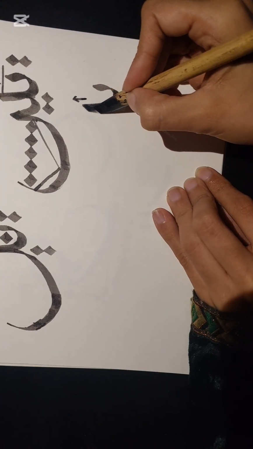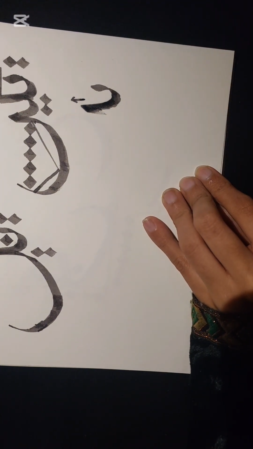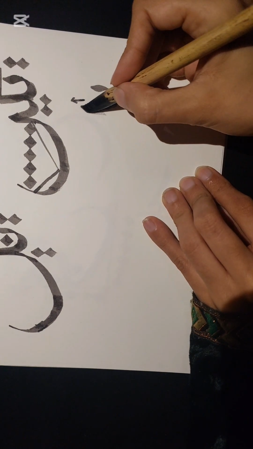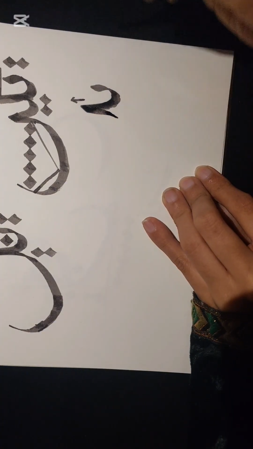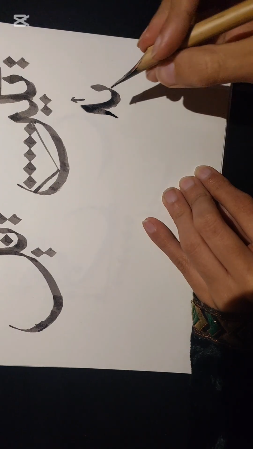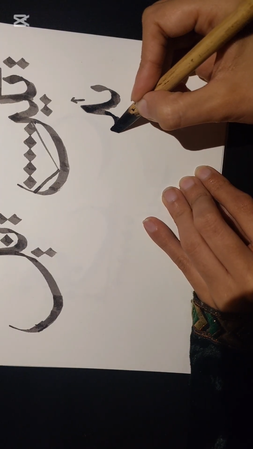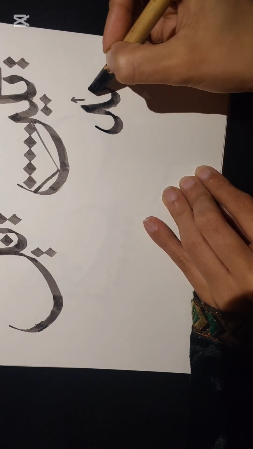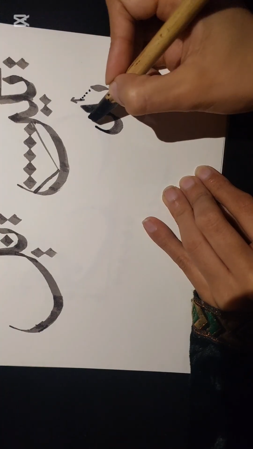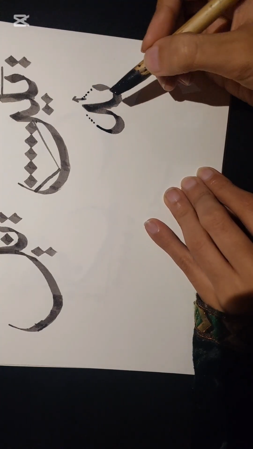Here put your qalam where it was and then move straight. After this straight movement, you're gonna make a curve again, and this time curve it towards right. Here now you will have a shape like this. Both are curving towards each other.